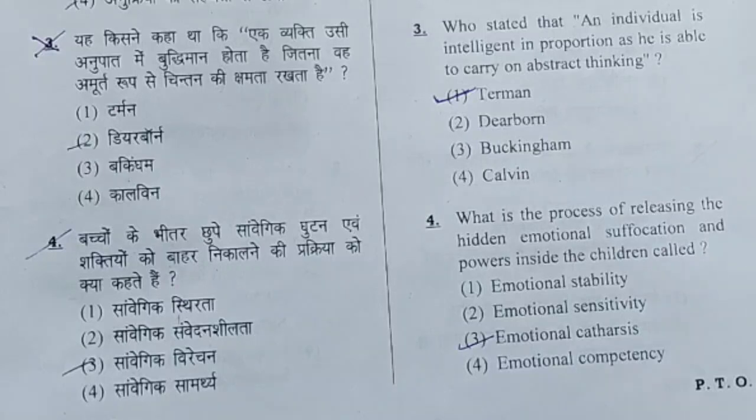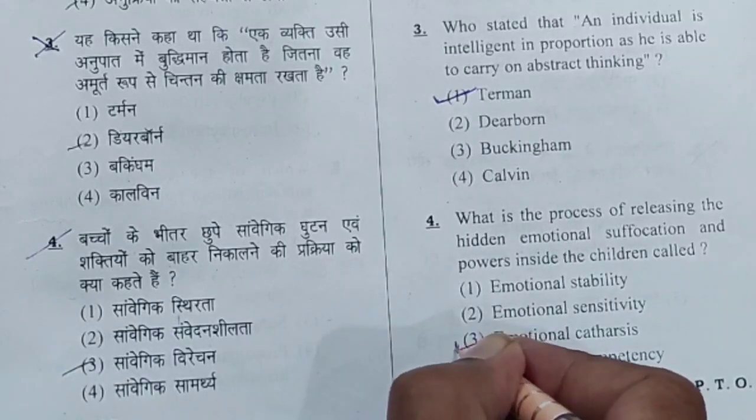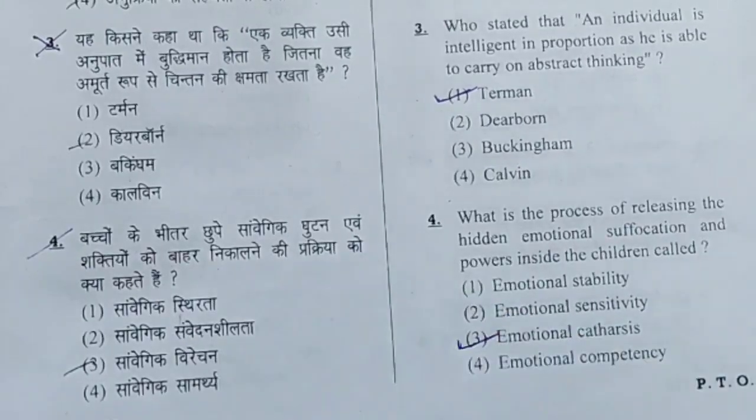Now fourth one, what is the process of releasing the hidden emotional suffocation and powers inside the children called? Option 1, emotional stability. Option 2, emotional sensitivity. Option 3, emotional catharsis. Option 4, emotional competency. The correct answer is option 3, emotional catharsis.